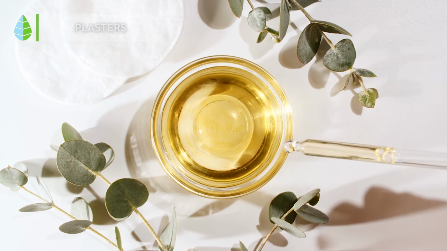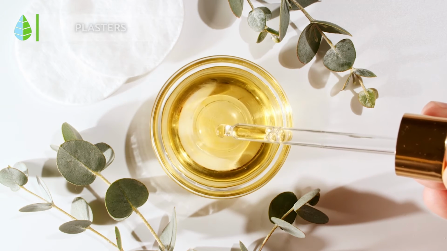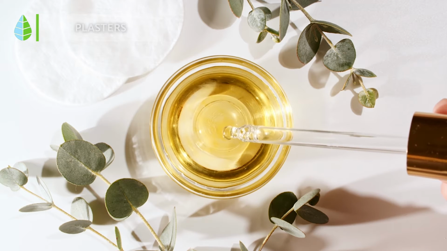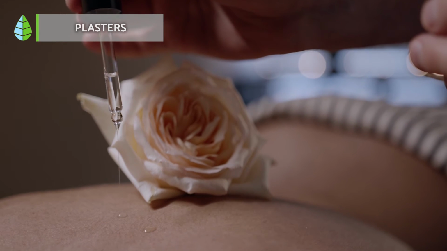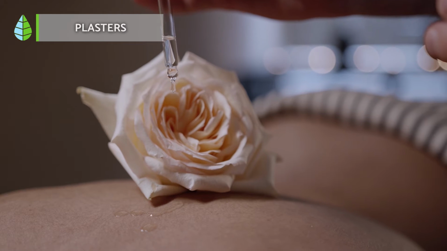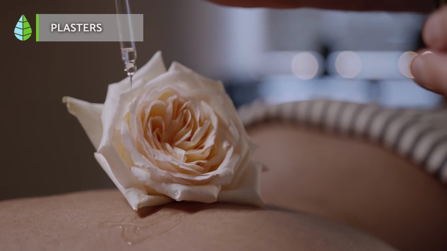Plasters. For larger areas, prepare a diluted solution by mixing 1 drop of tea tree oil with 1 tablespoon of olive oil. Spread a thin layer on the affected area, cover with gauze, and repeat until improvement is observed.